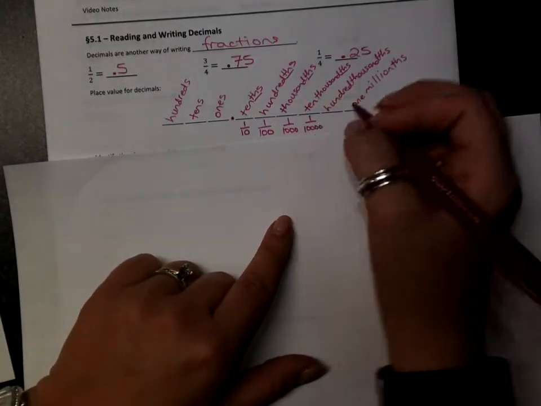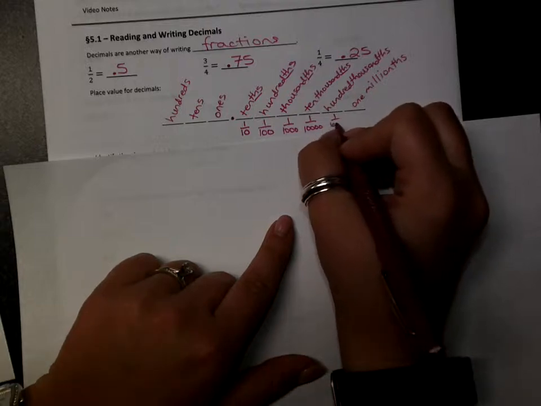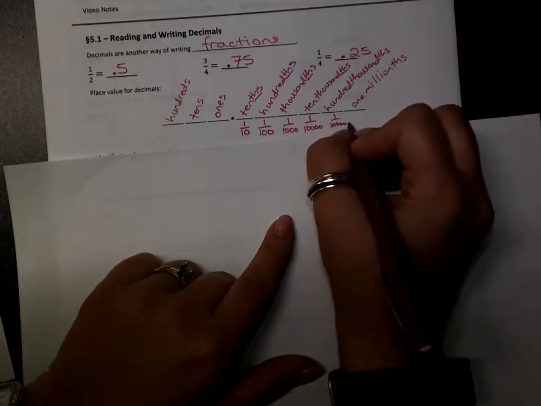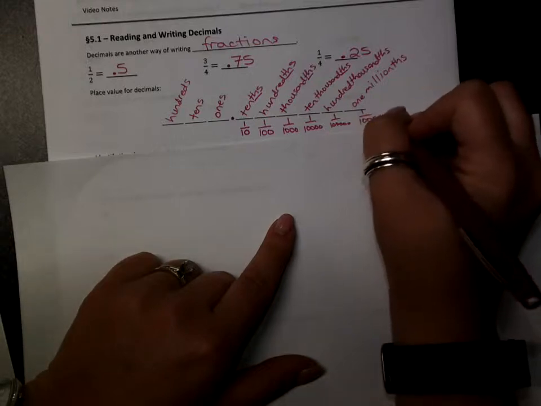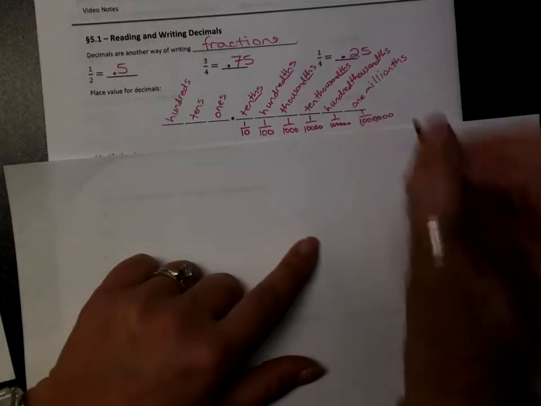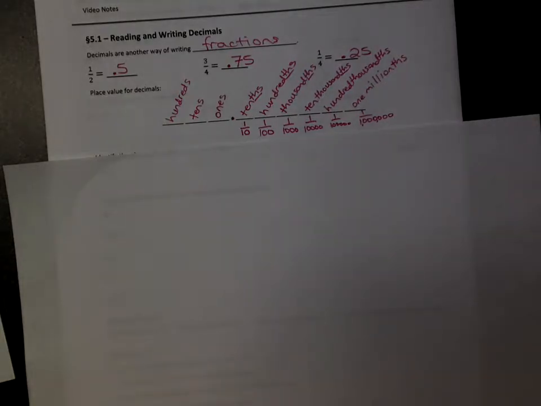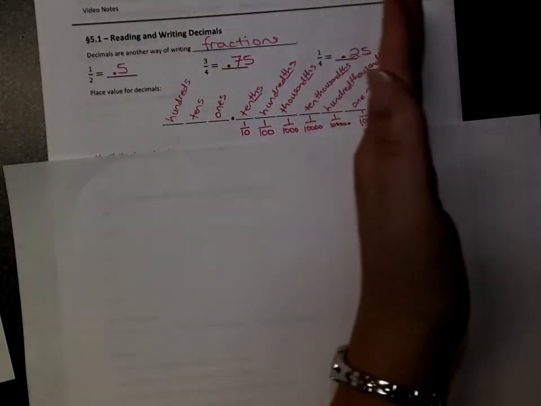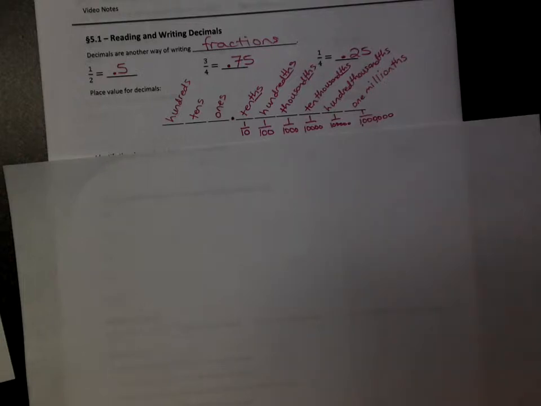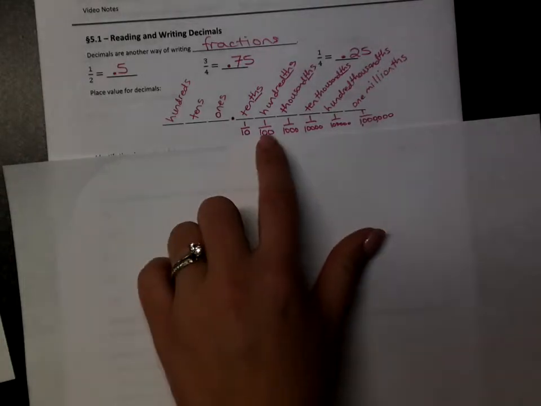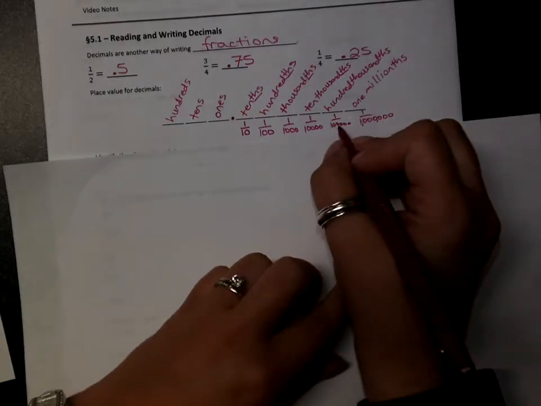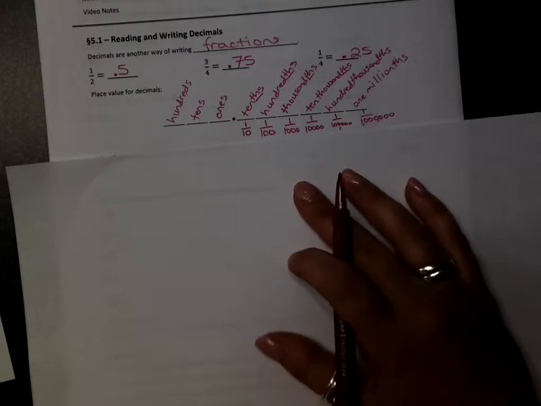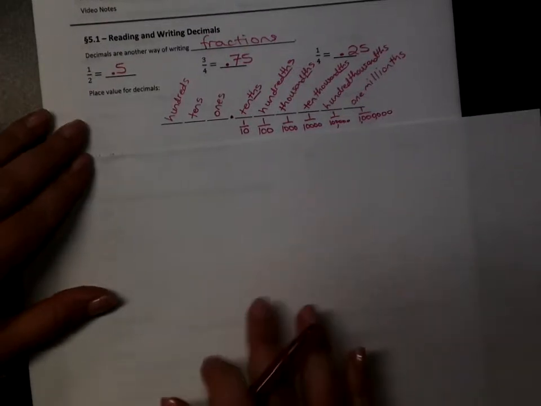So that's 1 out of 10,000, 1 out of 100,000, and 1 out of 1,000,000. That is a very small number. 1 out of 1,000,000. So as the place values move to the right, they get smaller and smaller and smaller by a factor of 10. We're adding a 0 each time to what we're dividing by, which makes our values smaller and smaller. So that's place value for the decimals, and that's in section 5.1.